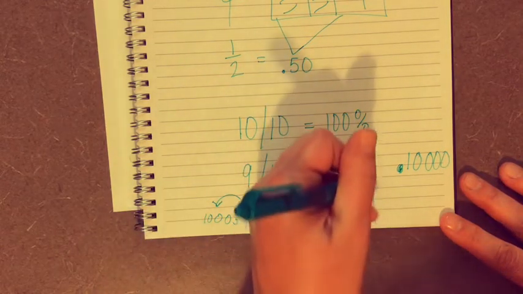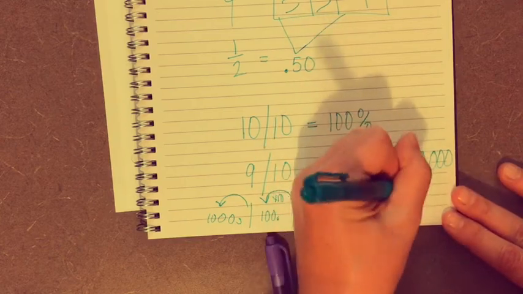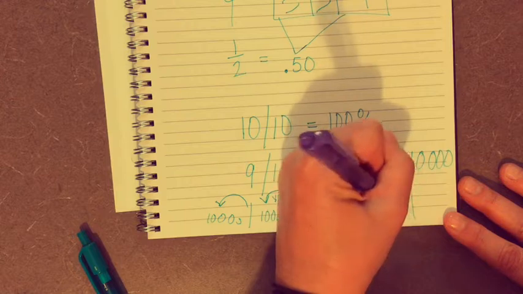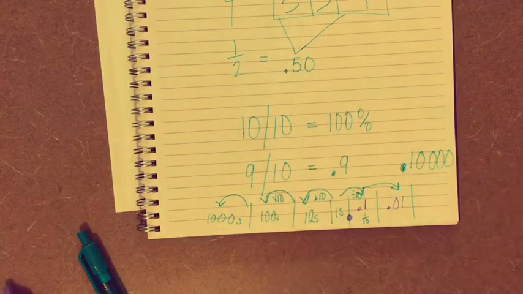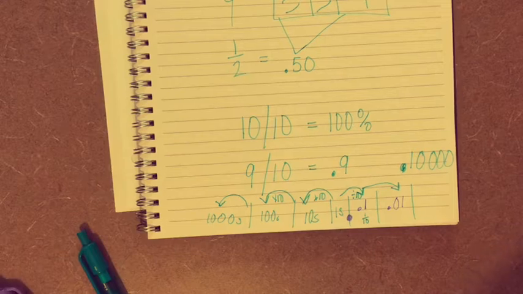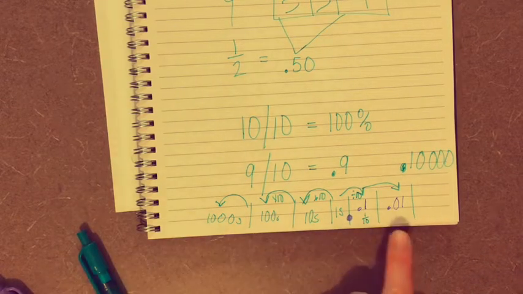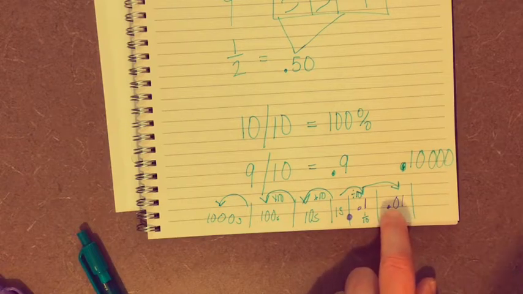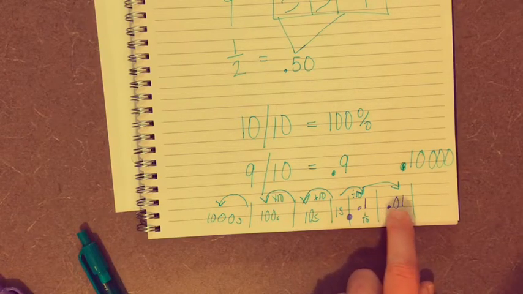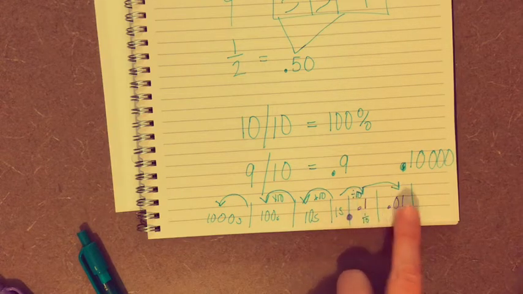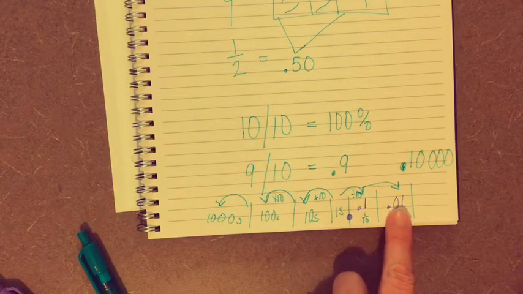If I move over once more to the right, that's going to be this. If you jump back to your first grade, maybe second grade, kindergarten years, if I told you I had this much in my pocket right now, how much would I have? If this is 10 cents, then this must be a penny.